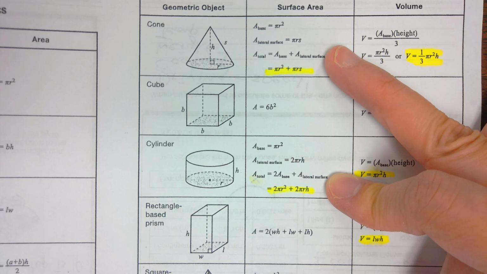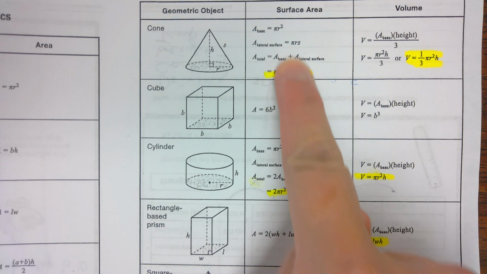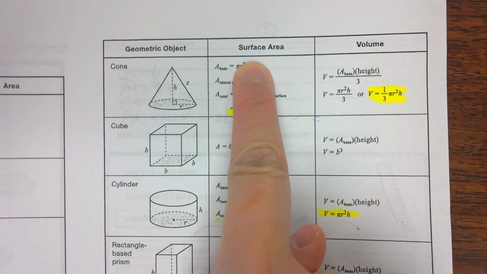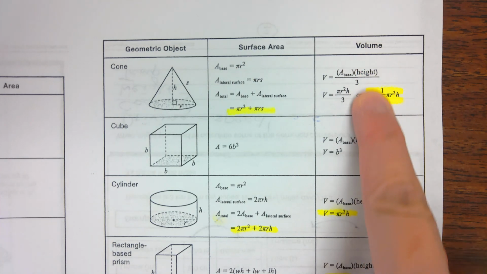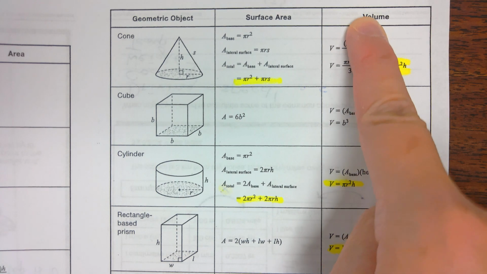So remember I said it's a tricky question? There's no connection for any of these surface areas. The only questions you'll see on EQAO are connections in volume. So that's why I said it's a tricky question.